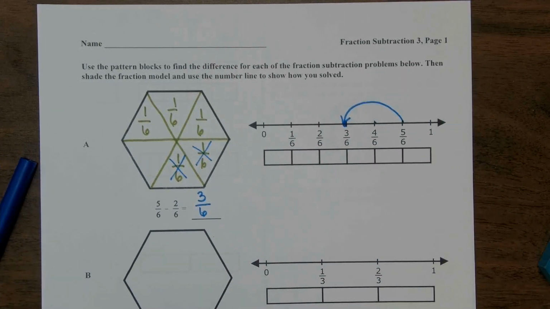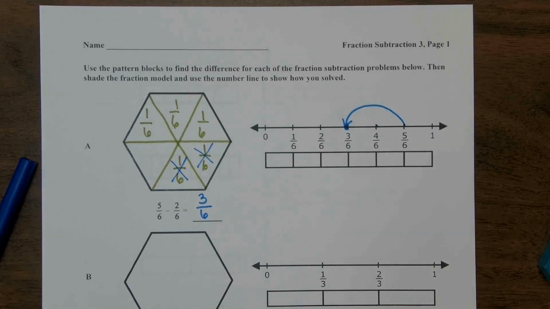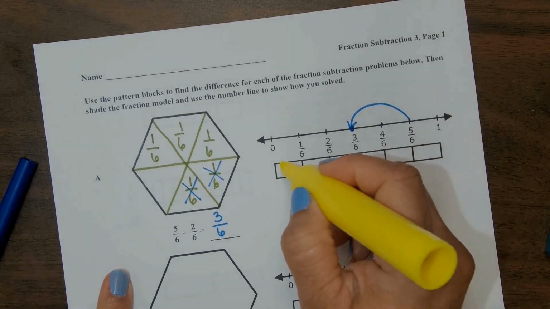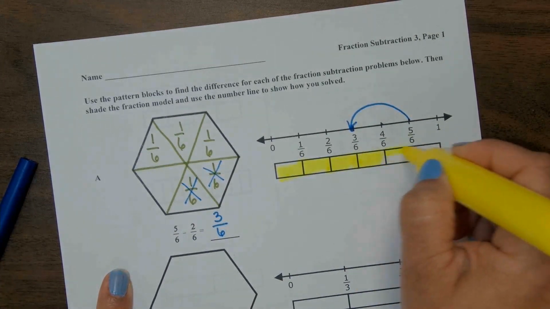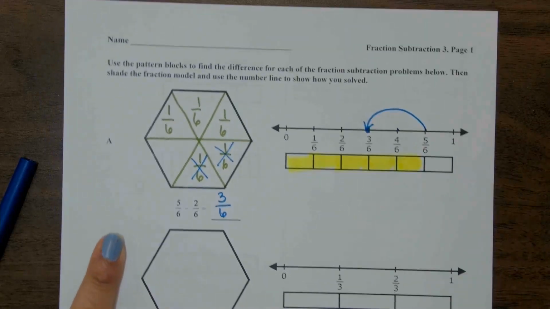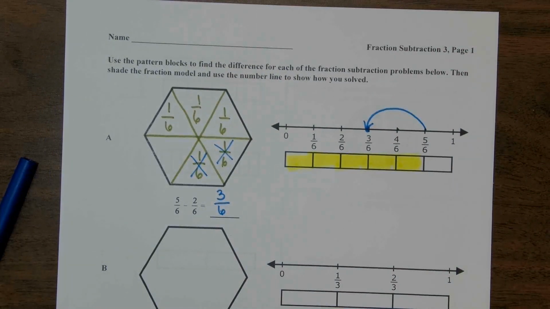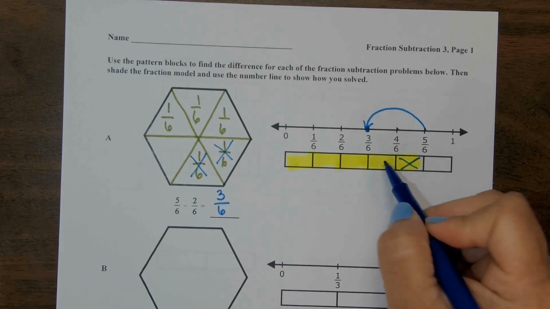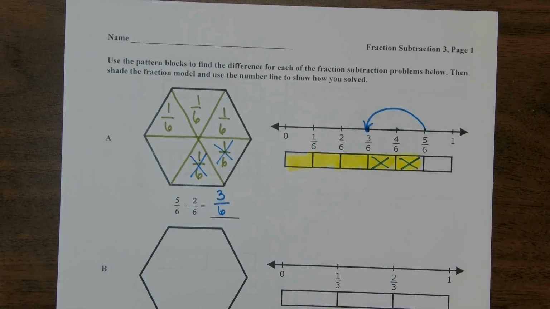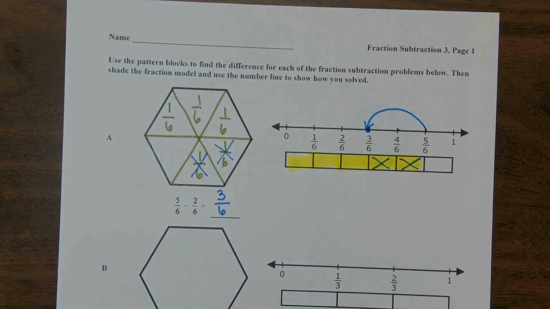Let's go ahead and shade it on our fraction bars. We're going to shade in 5/6. 1, 2, 3, 4, 5, and 5/6. From 5/6, we are going to take away 2/6. 1, 2. Your answer is 1, 2, 3 out of 6.